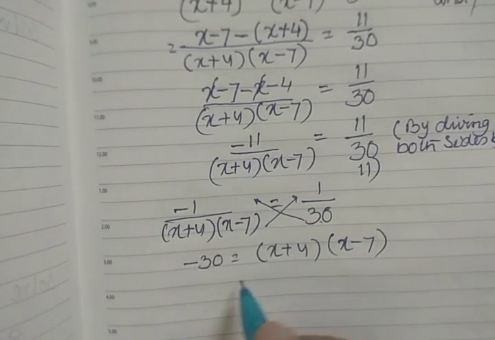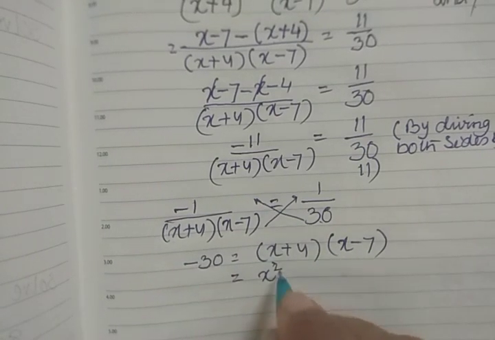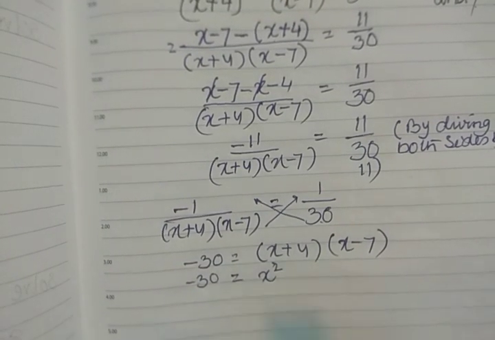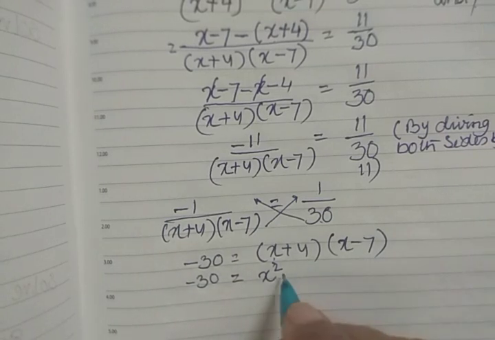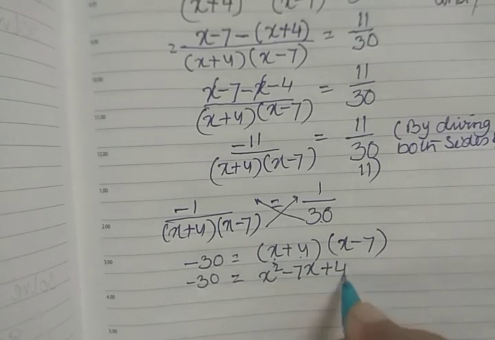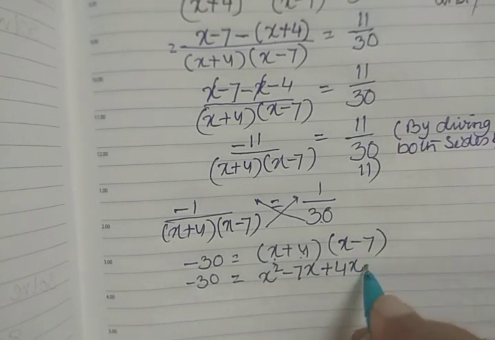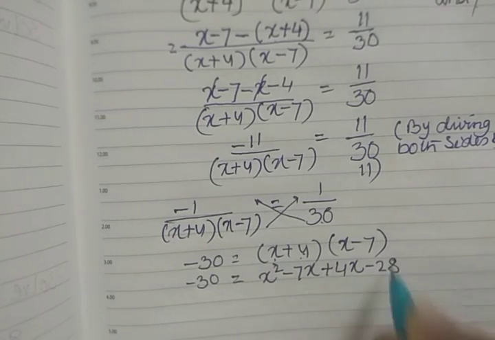Let us multiply. X into x, x square. X into minus 7, minus 7x. Plus 4 into plus x, plus 4x. Plus 4 into minus 7, minus 28.